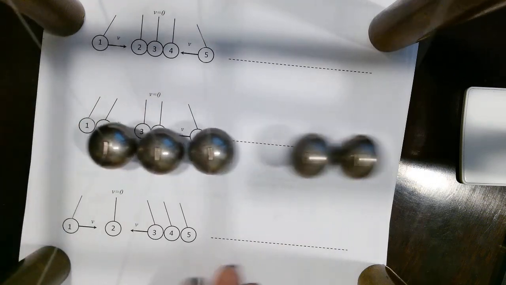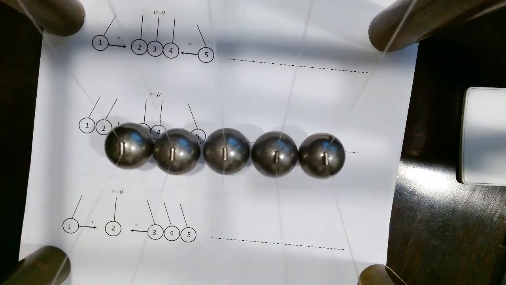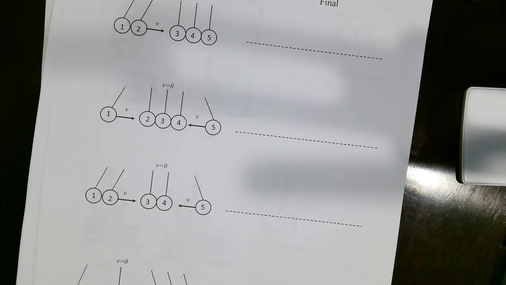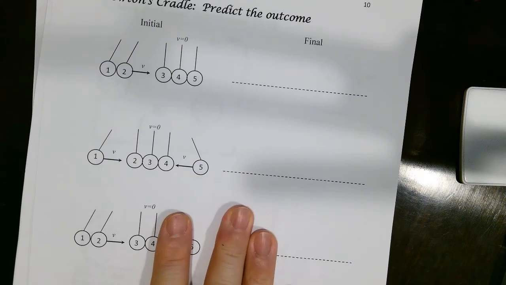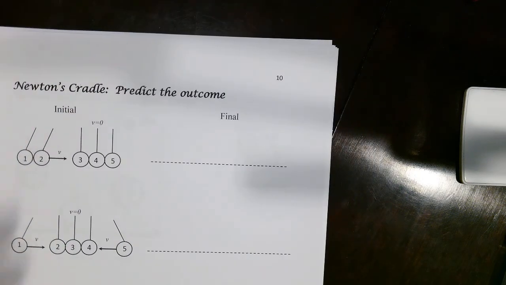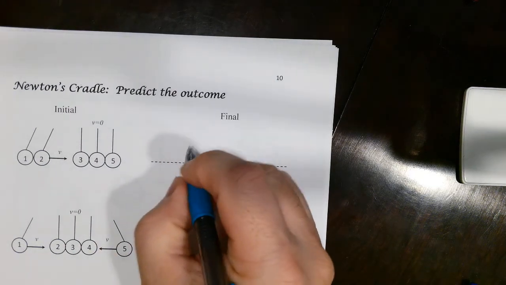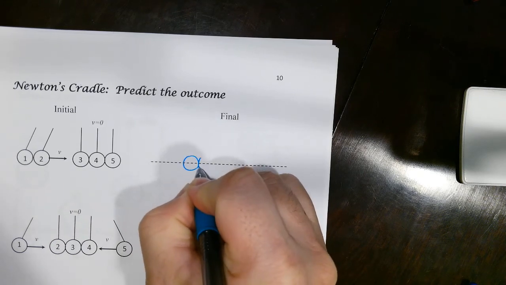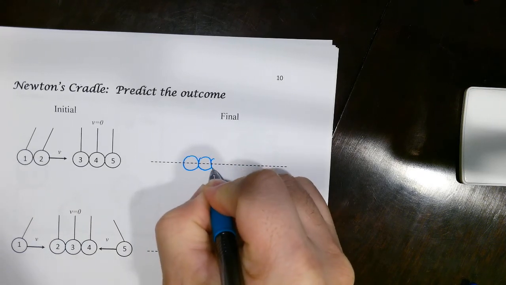All right. So maybe we can draw that out and see what that looks like. So when two came in, two went out. Here I can say, okay, 1, 2, 3.